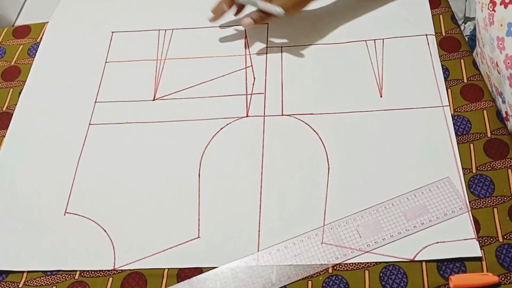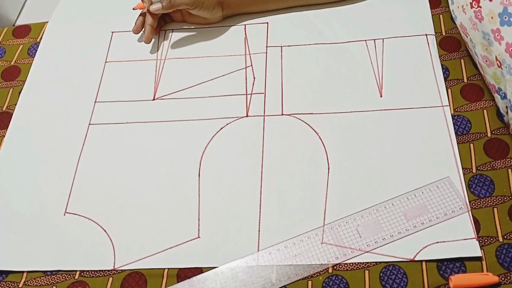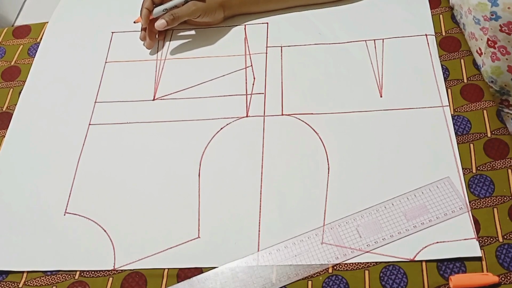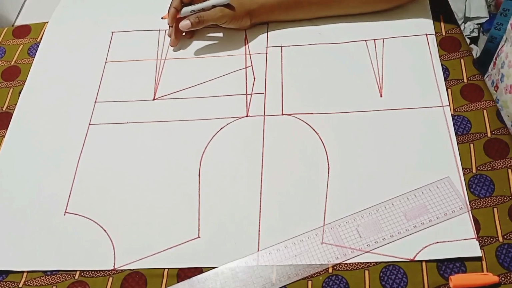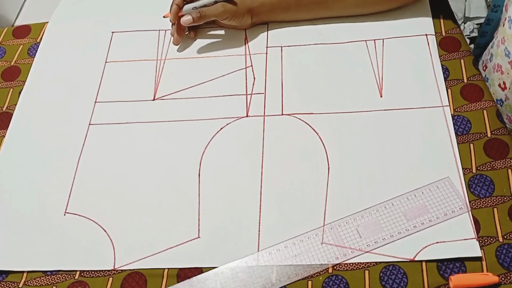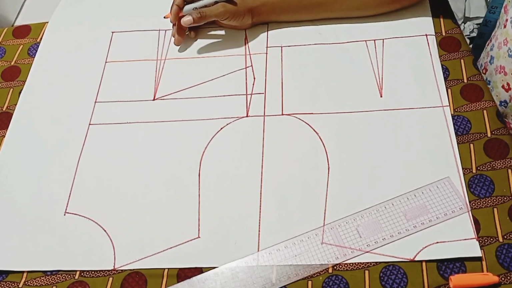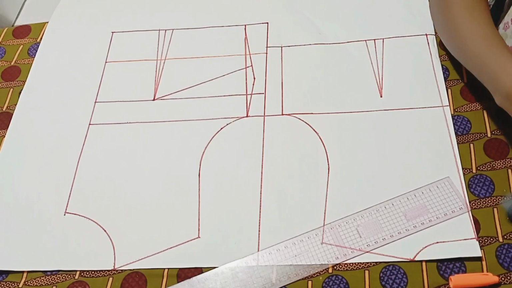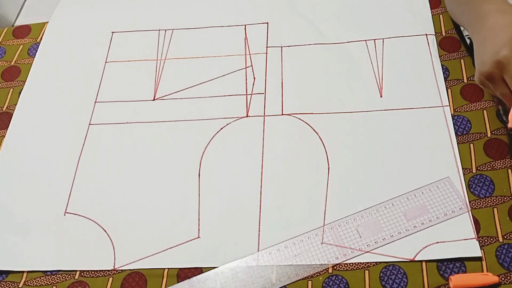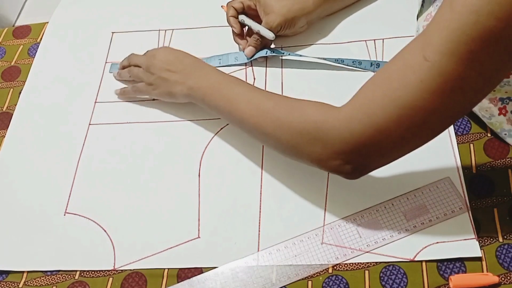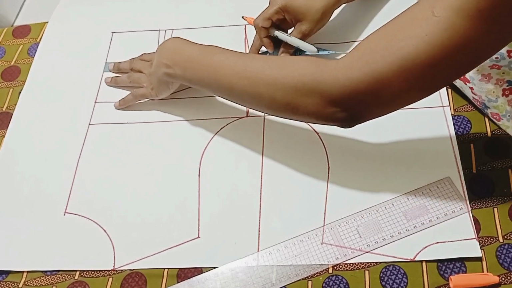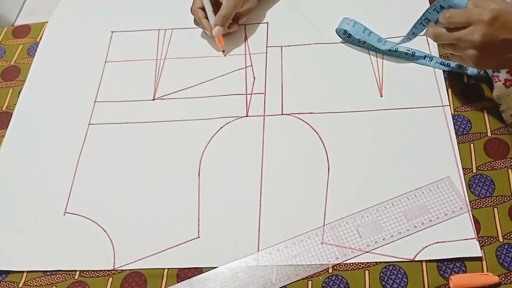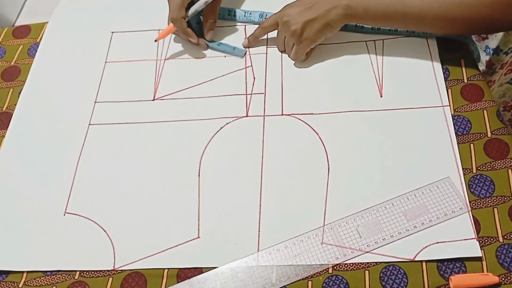The next thing I want to do is to tighten the underbust, and to tighten the underbust, you need your underbust circumference measurement. The underbust circumference measurement I'm working with is 29.5 divided by 4, 7.4. I'm just going to input that, 7.4.